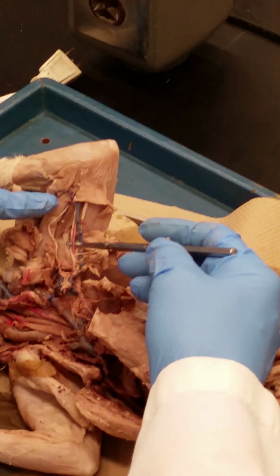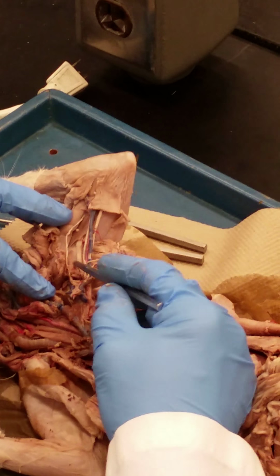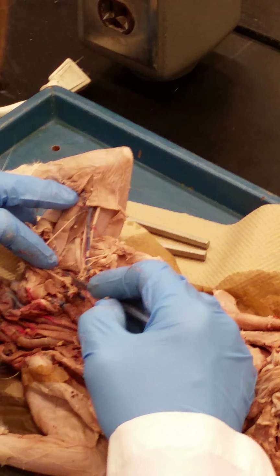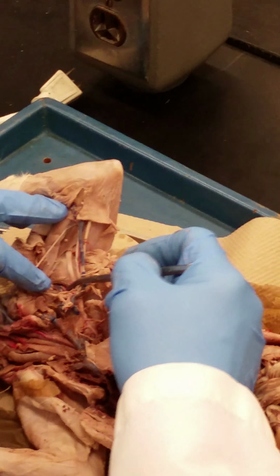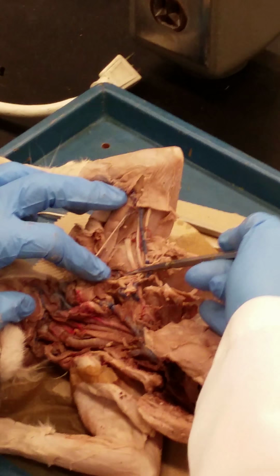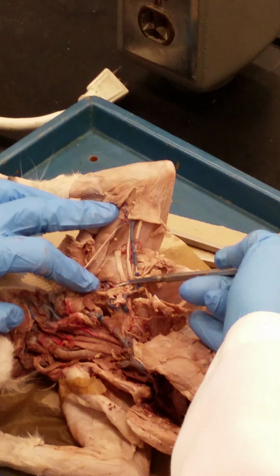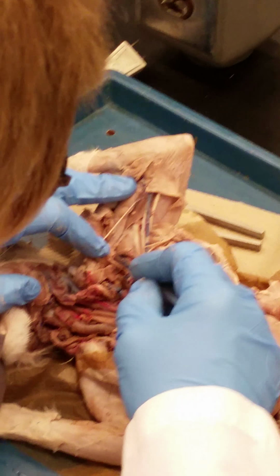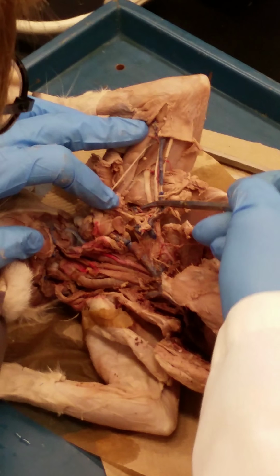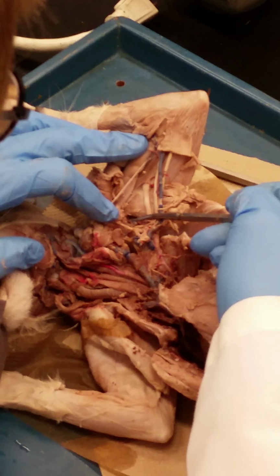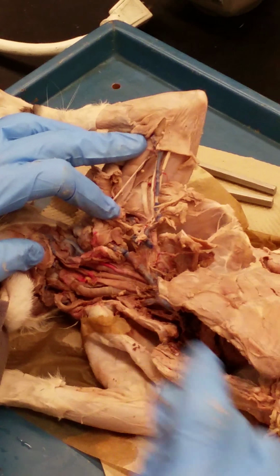And there is one branch that you have to know coming off of the brachial artery, and that would be this branch right down here that I've got the probe under, and you can see that it's diving down into the area underneath the scapula, and it's called the subscapular artery. Questions on those arteries?